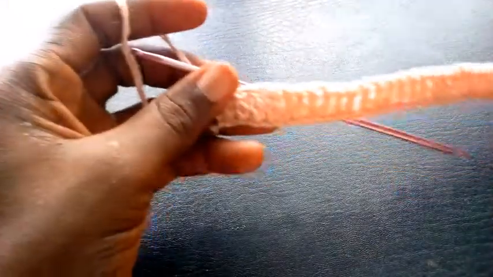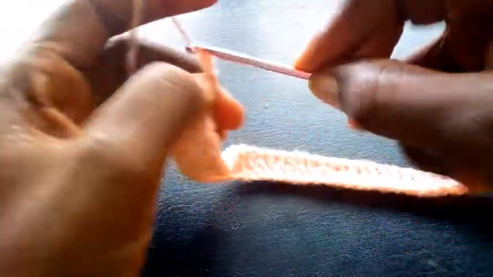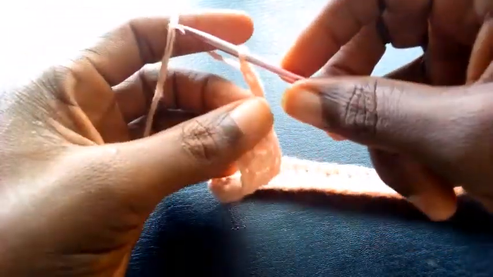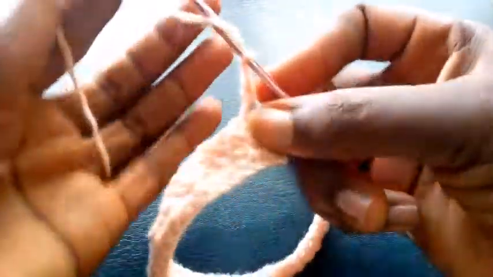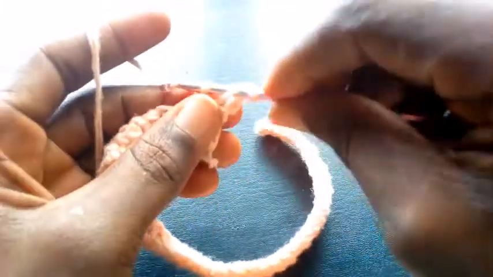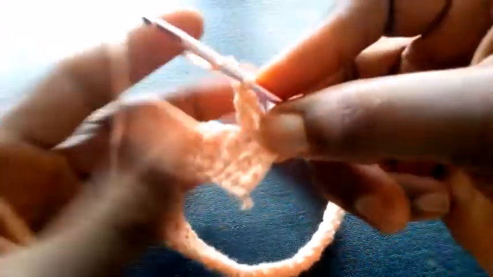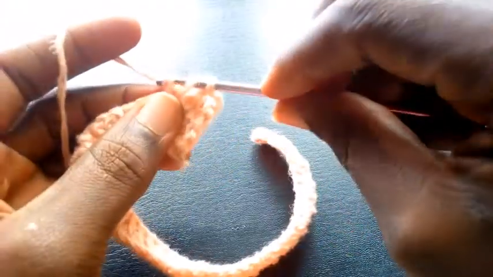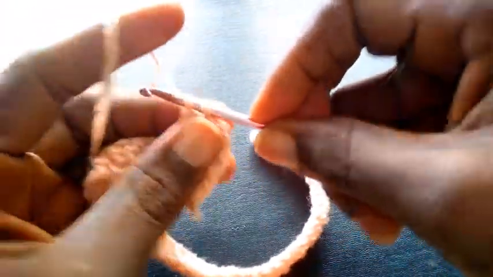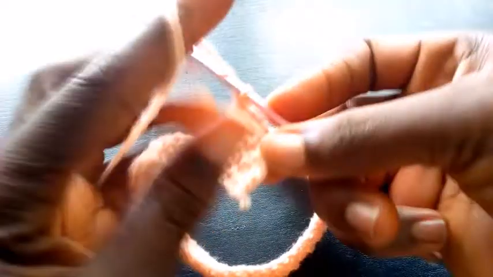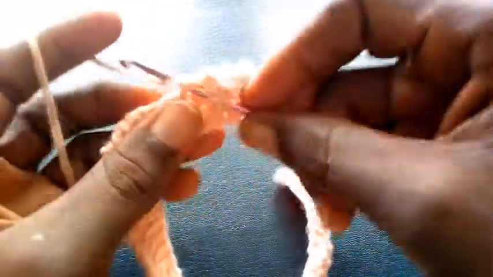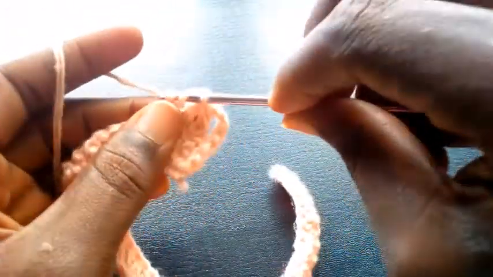So let's get started. Right now I'm going to chain 3: 1, 2, 3. Having chained 3, I turn it like so. I yarn it over the loop into the second loop with triple crochet, into the next loop, triple crochet, then into the next one, triple crochet.